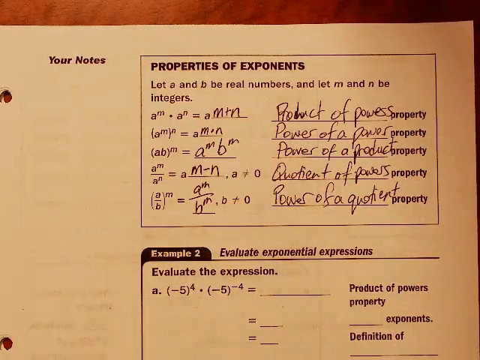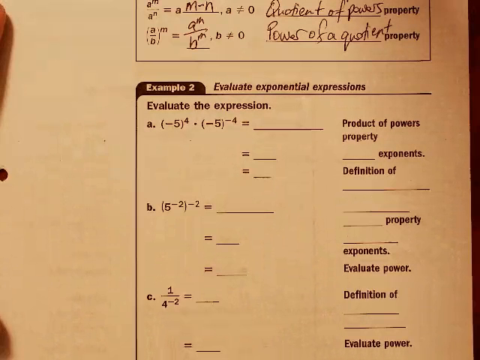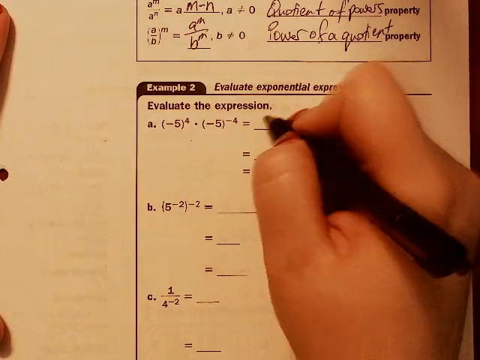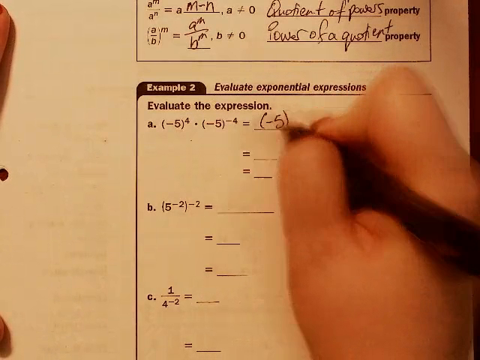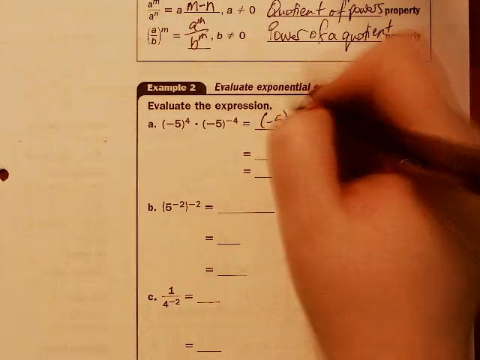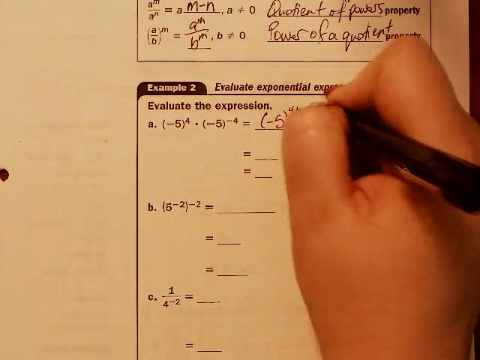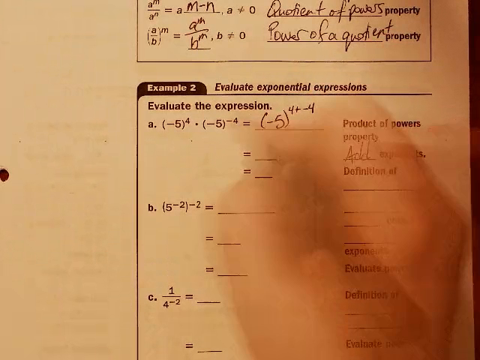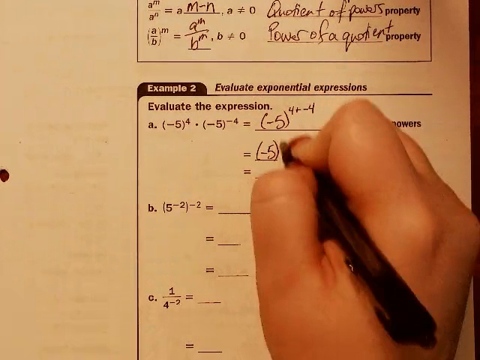Okay, so example 2. Evaluate the expression negative 5 to the 4th times negative 5 to the negative 4th. So first we're going to use the product of powers property. So we have negative 5 to the 4th times negative 5 to the negative 4th. So we're going to add our exponents. So 4 plus negative 4. So we add our exponents and we get negative 5 to the 0th power.